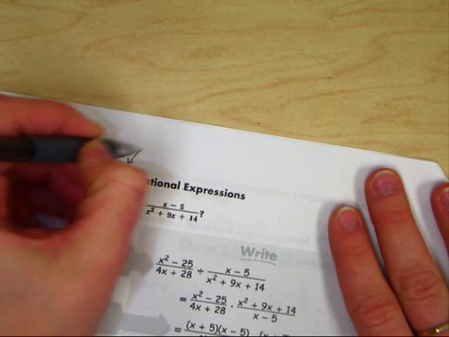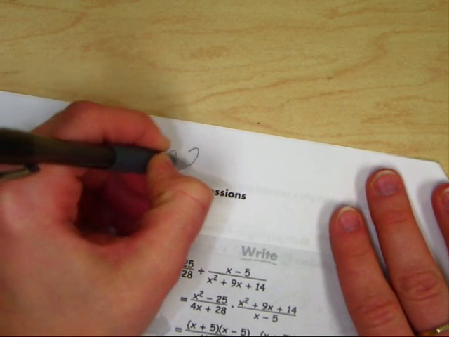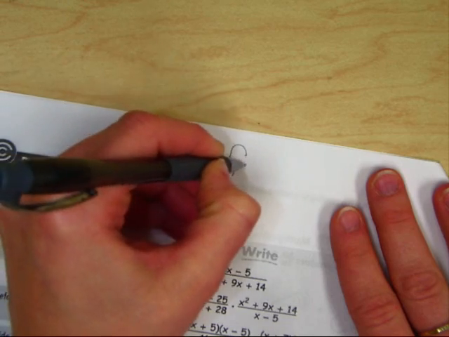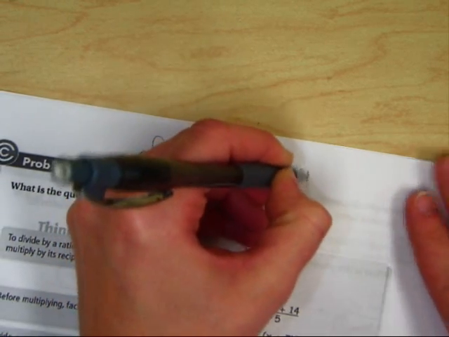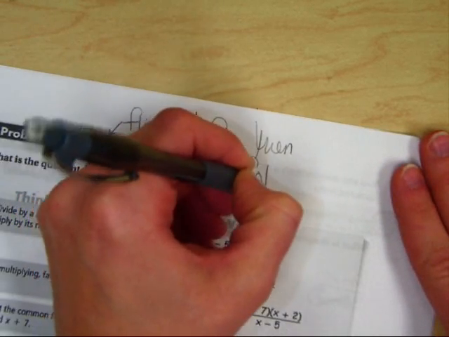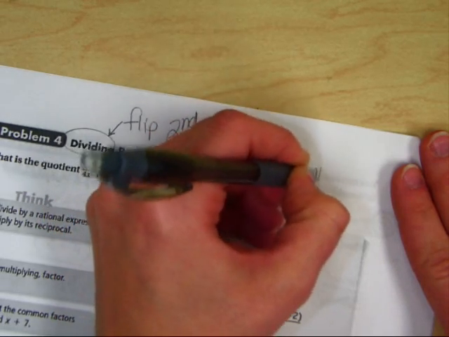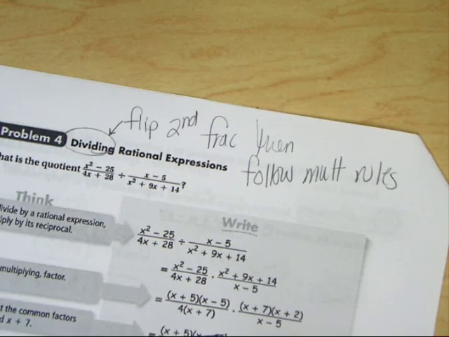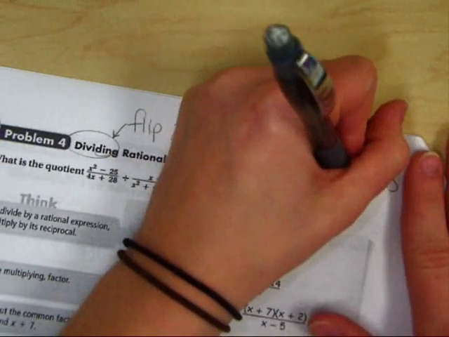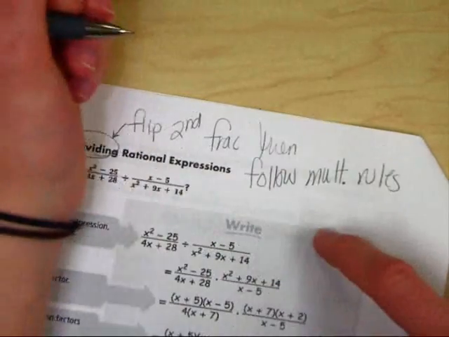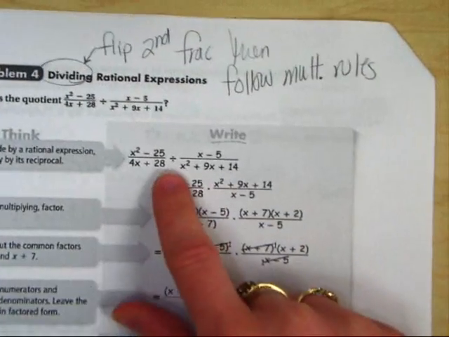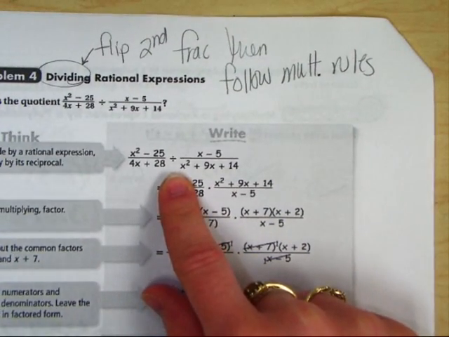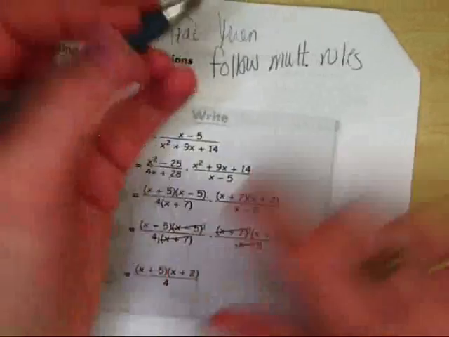In problem 4, we talk about dividing. Now, dividing is really no different, okay? The only thing that's different is that you have to flip the second fraction, and then you just follow your rules for multiplying. So flip the second one, and then follow your multiplying rules. Let's take a look at the example that they have worked out for you.